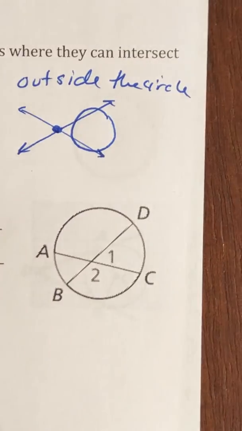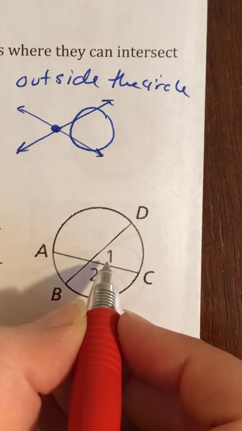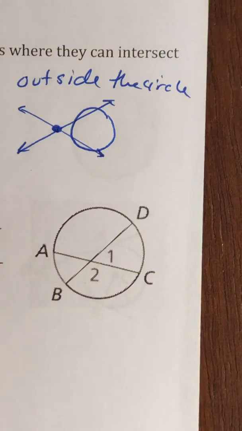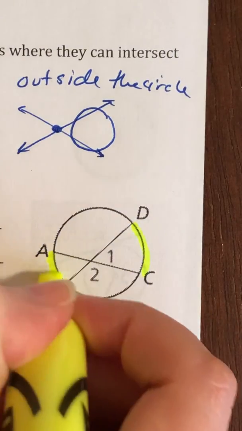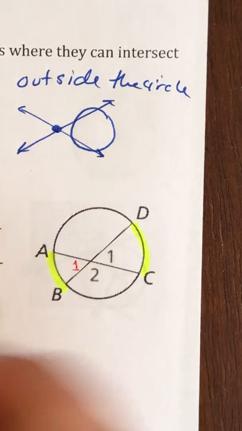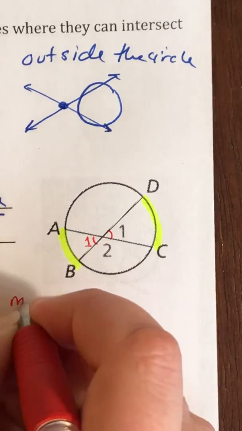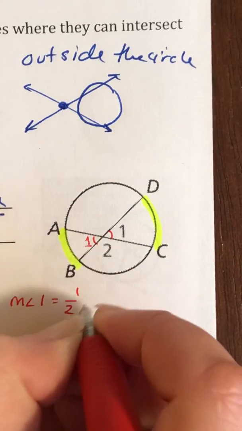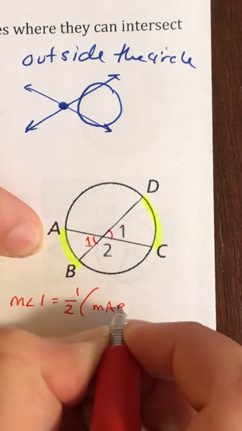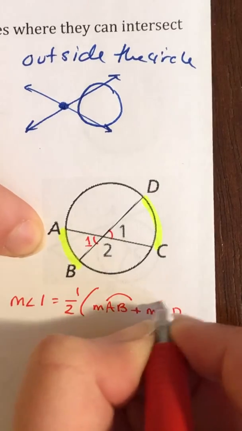So here, for instance, angle 1 is going to be half of these two because it goes right there as well. Those are vertical angles. So the measure of angle 1 is going to be half the sum, half of AB plus CD.